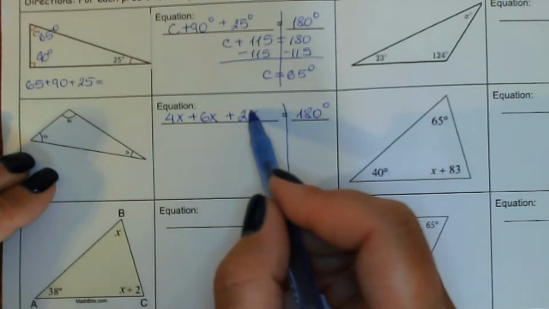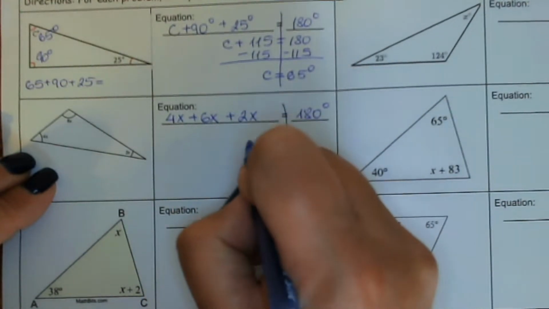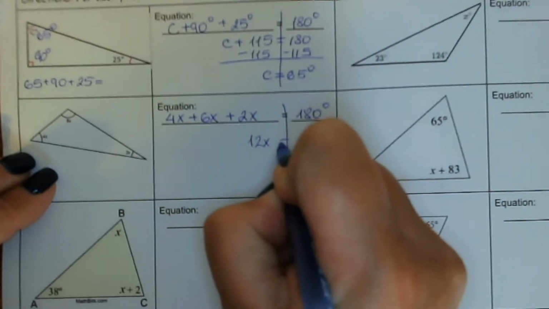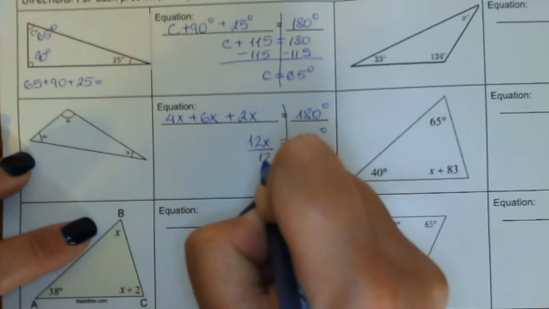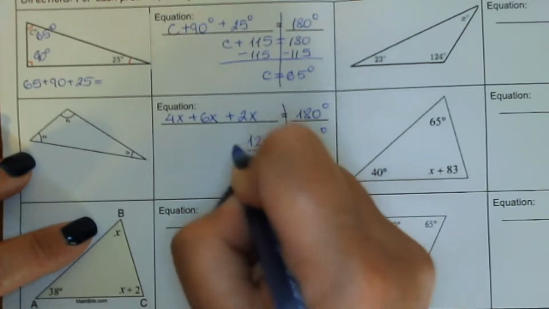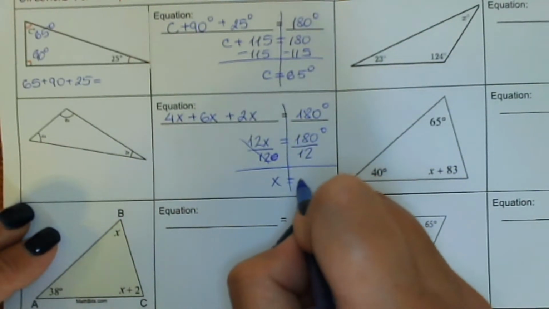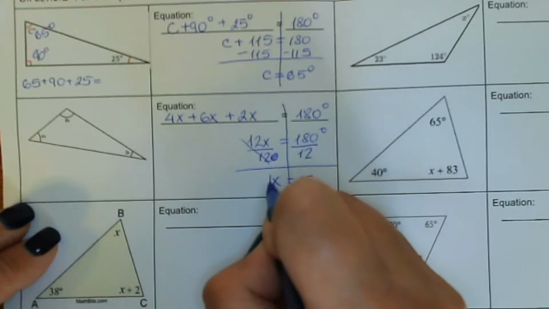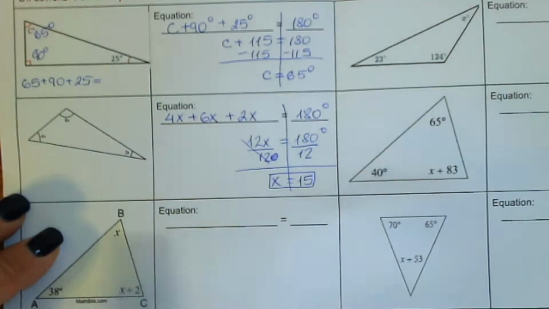All these are x terms, so we can add them up. 4 plus 6, 10 plus 2, 12x equals 180 degrees. Divide by 12. And that x value will be 15. So the x value is 15. That does not mean any angle is 15 yet.